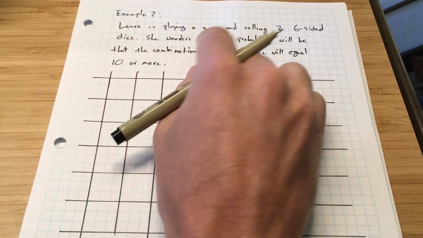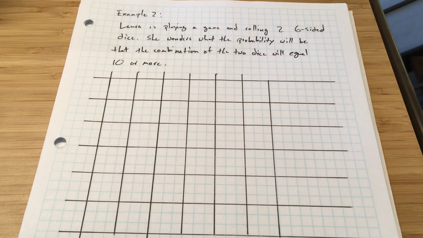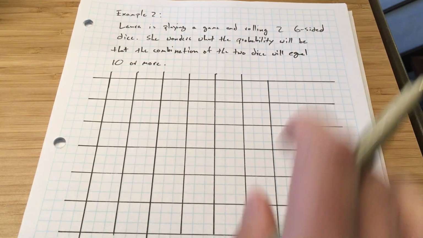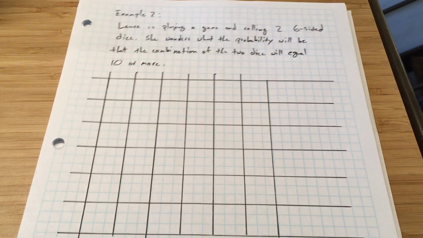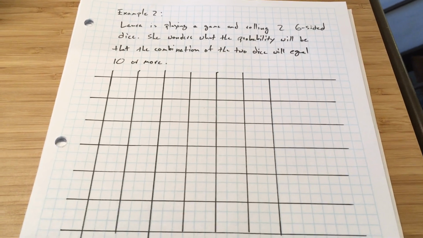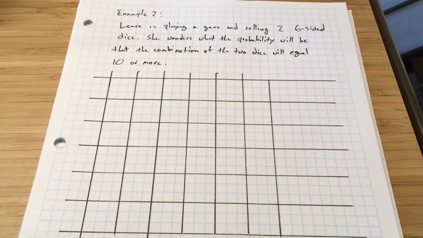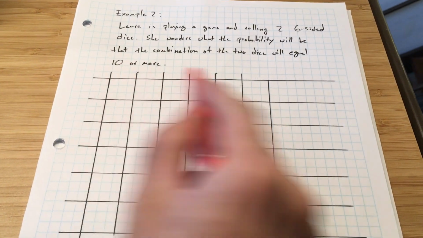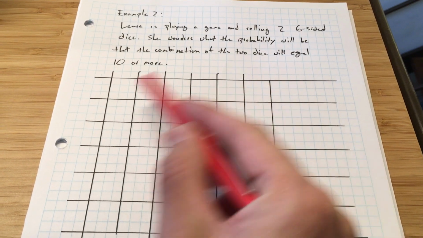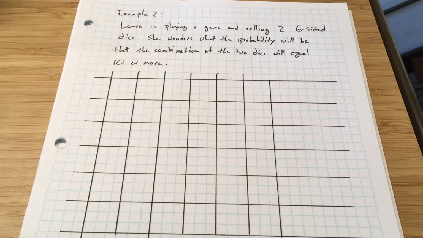So it says Laura is playing a game and rolling 2 6-sided dice. She wonders what the probability will be that the combination of the 2 dice will equal 10 or more. So we're going to try to look at the probability of getting 10 or more when I roll 2 dice. I'm going to use color here to show the 2 different dice. So again, the outside of the table are my 2 separate events, right?